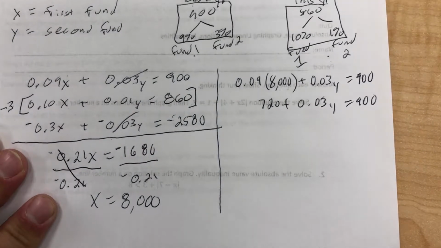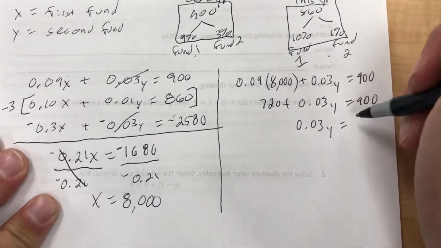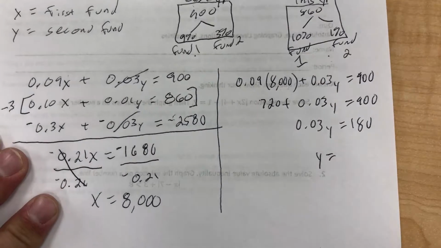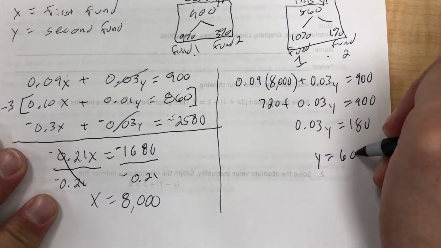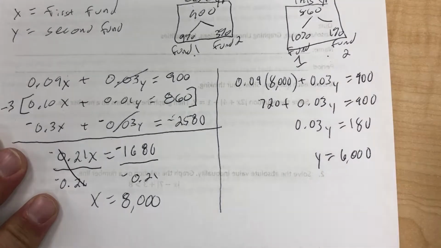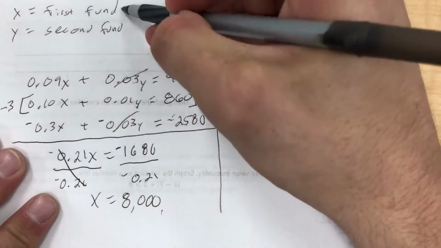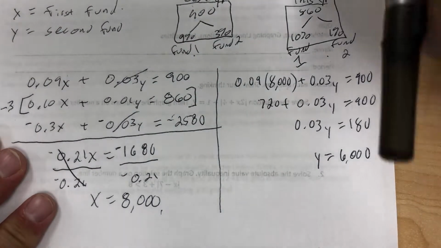Subtract out my 720, get 180. So Y is equal to 6,000. Okay, so our first fund has $8,000 and our second fund has $6,000.